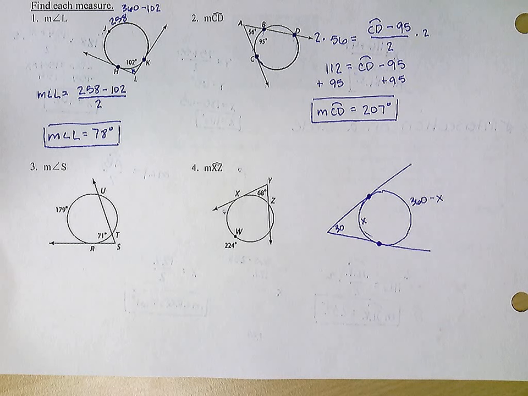I believe there's 2 problems, 2 or 3, at least 2, on your assignment that are like that. So if you're not given those arc measures, that's how you should label it. Does that kind of make sense? Any questions before I let you work on your assignment?